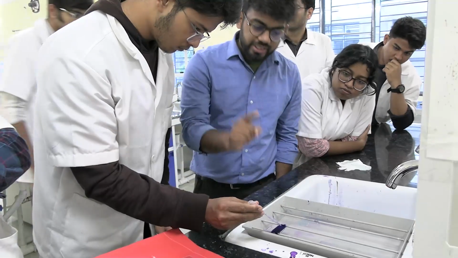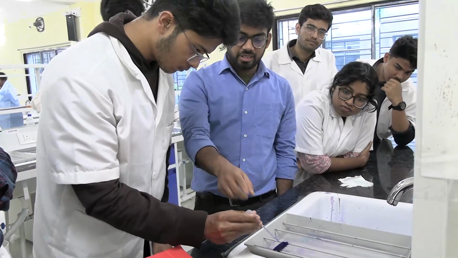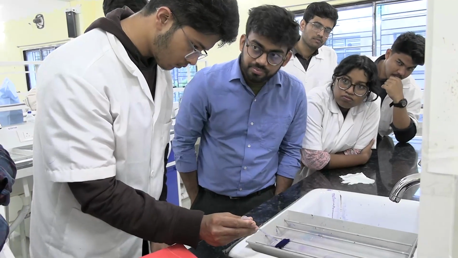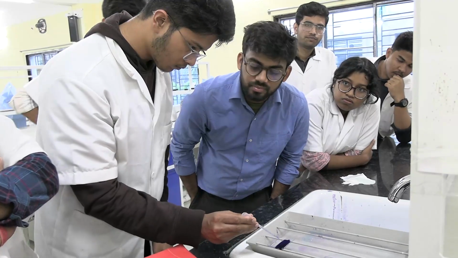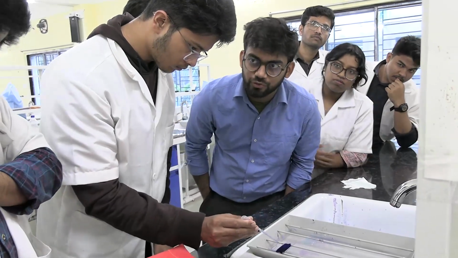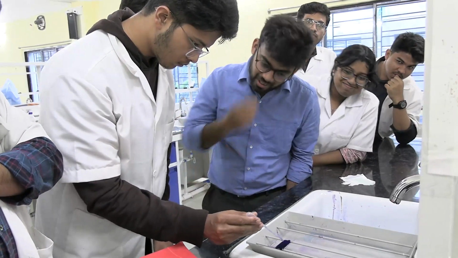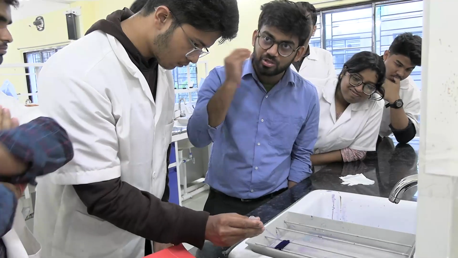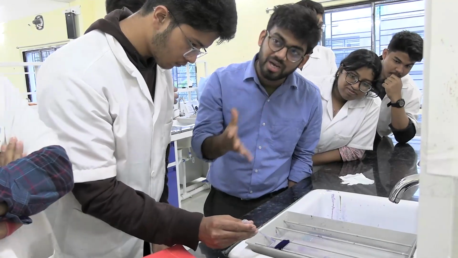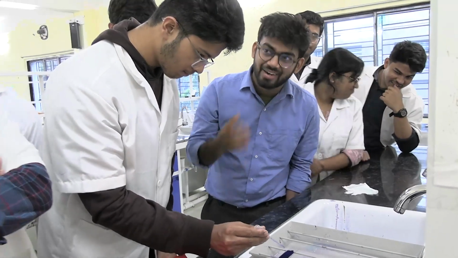For air blowing, there shouldn't be anything in this dropper. Sometimes we use a straw to blow air. What will you do with the straw, blow into it? No, don't use your mouth. I am telling you, don't use your mouth here.